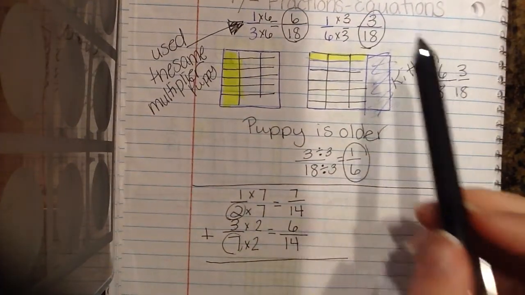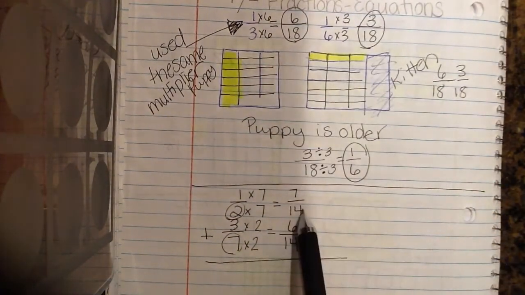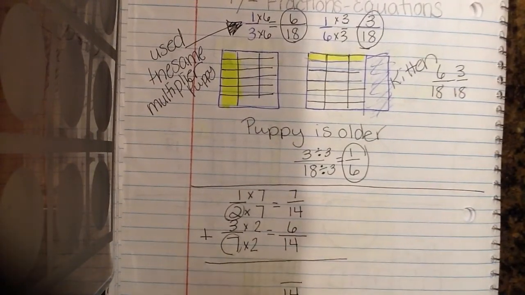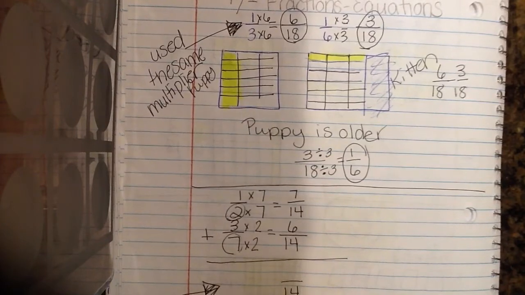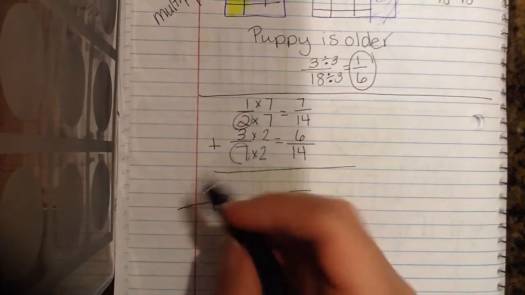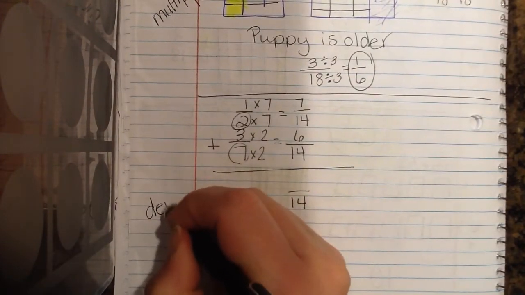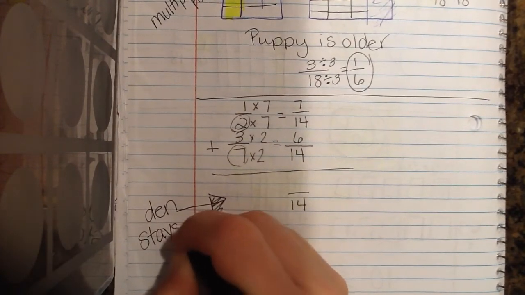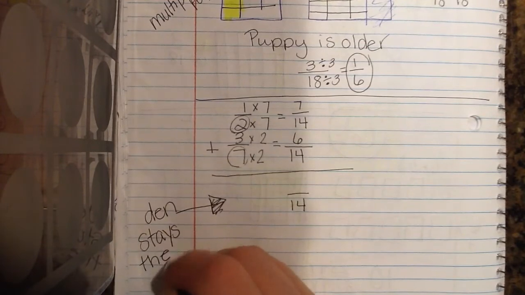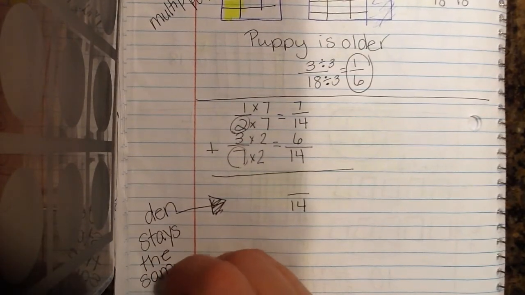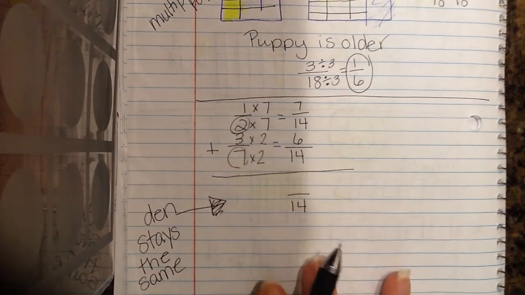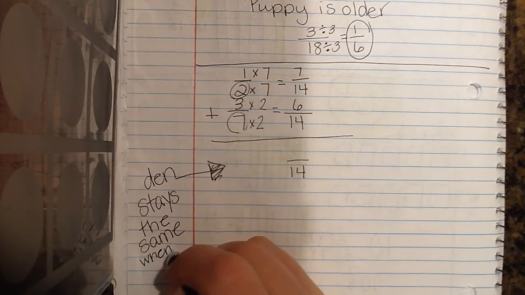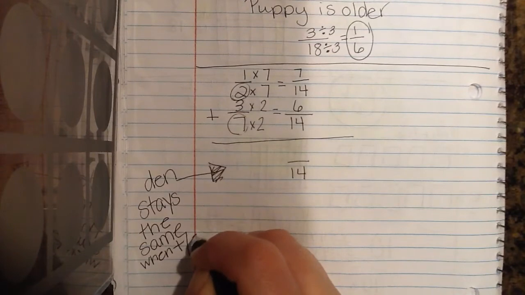My denominators have always stayed the same. I'm not cutting them into more pieces, so my denominator stays the same. Let's write that in our notes so tomorrow when we're doing them we can figure that out. Denominator stays the same when adding or subtracting.